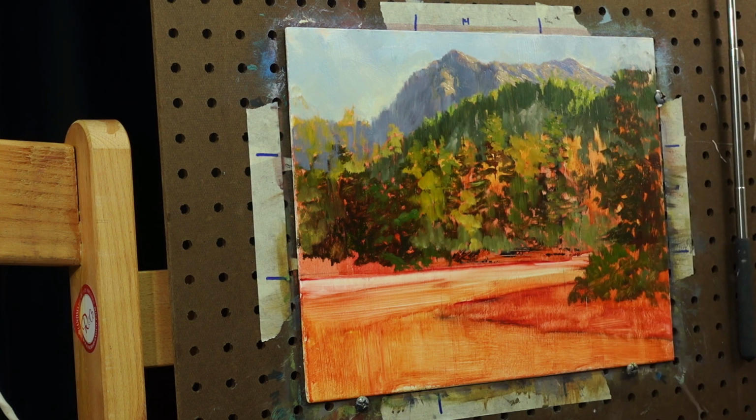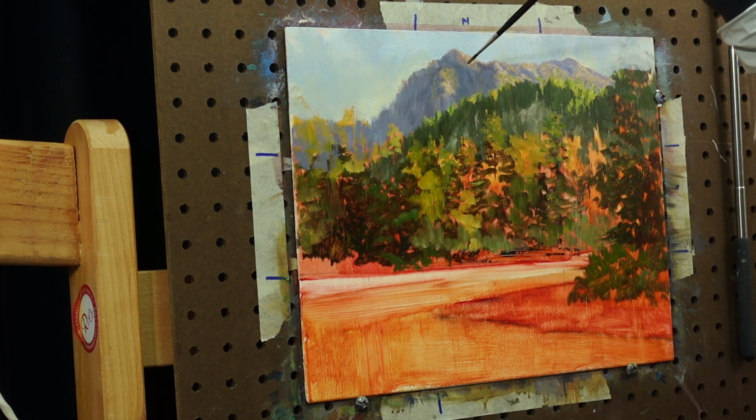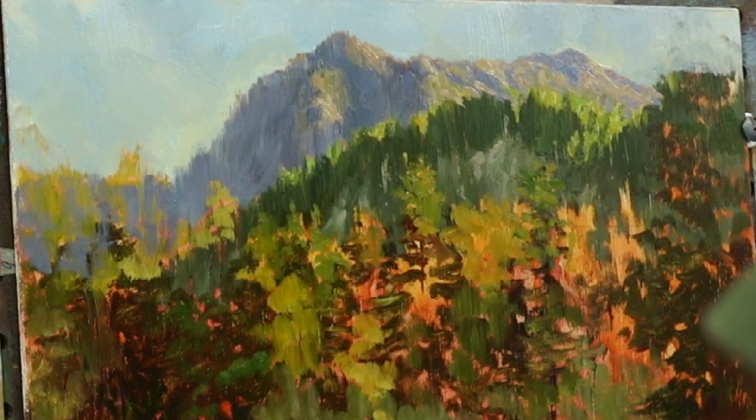Now I just want to take this long, flat brush from Rosemary & Co. It's a 0, so it's pretty small. It's got a nice, long, soft hair to it. I just want to hint at the trees on that far mountain. I'll take this long brush and just softly brush it across that wet paint to hint at trees.